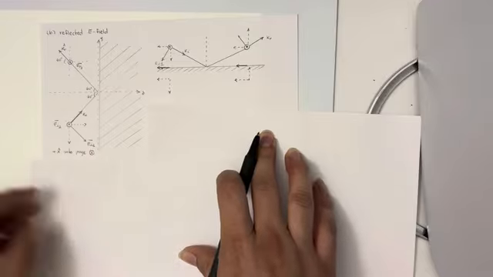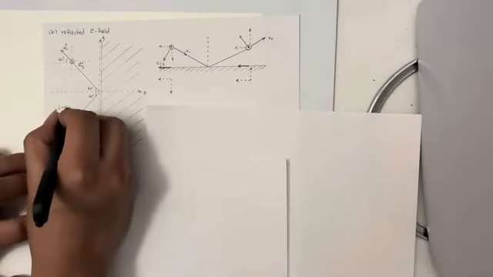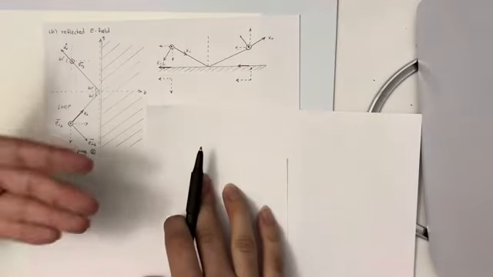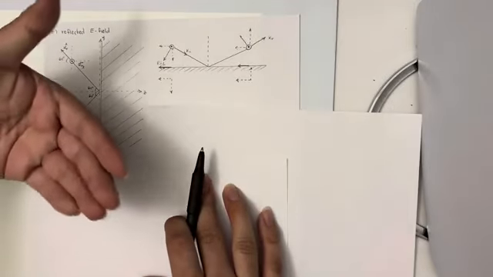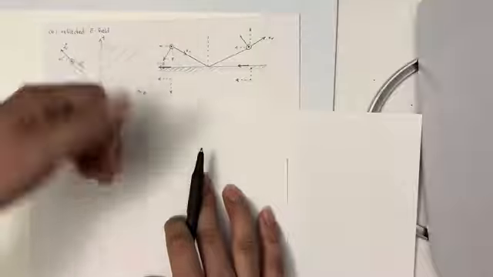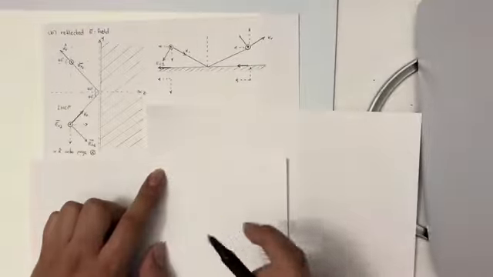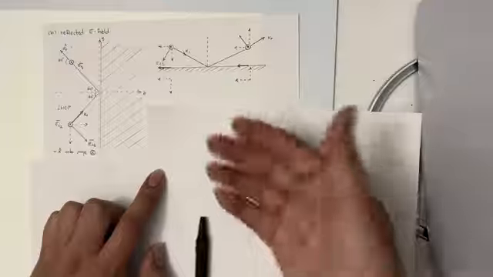And so as you may tell, this is left-hand circular polarization, right? K, E1 curl E2. But this is no longer left-hand circular polarization. This becomes right-hand.